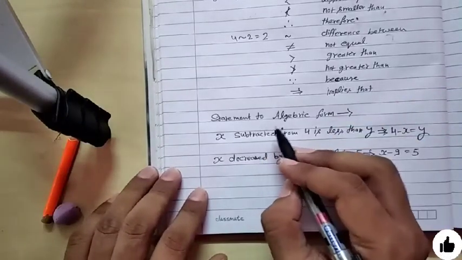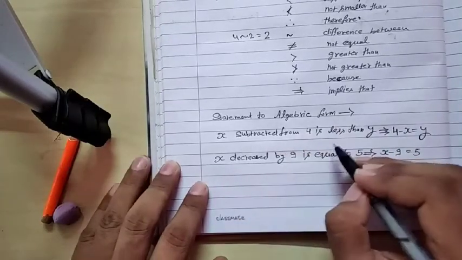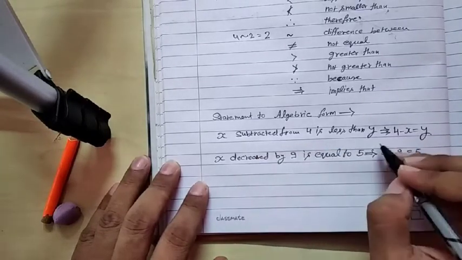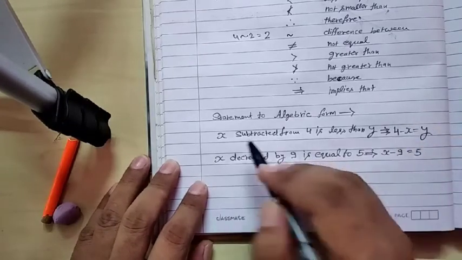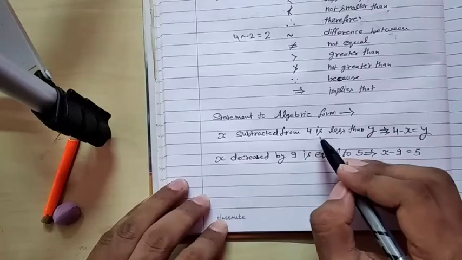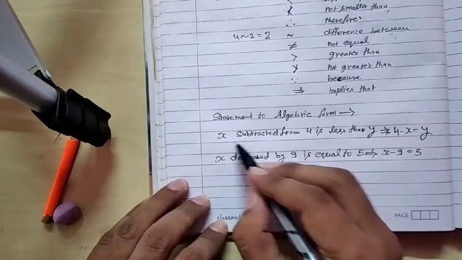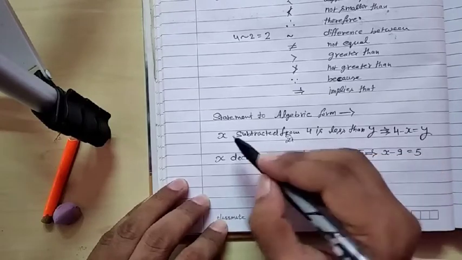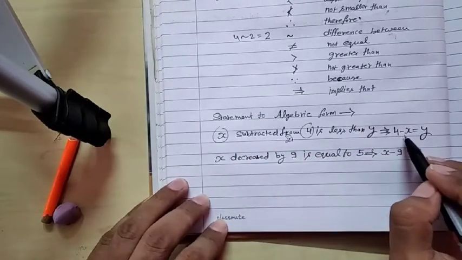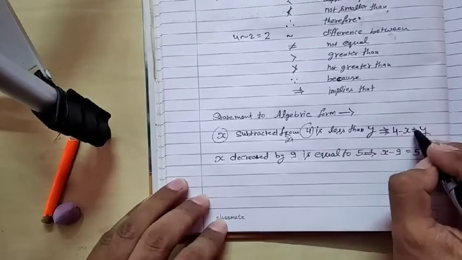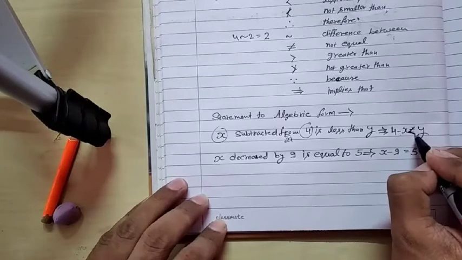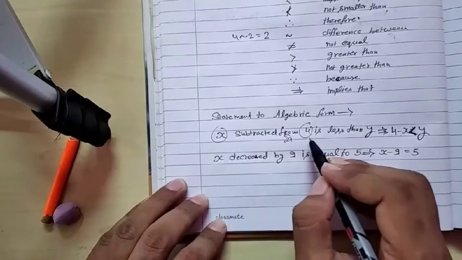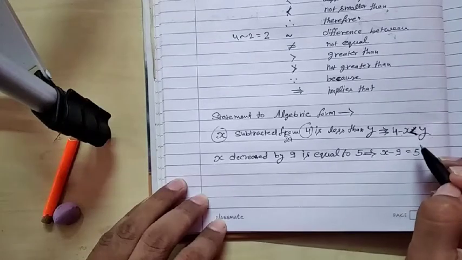After that, statements in algebraic form. It means some statement will be given and you have to write it in algebraic form. For example: x subtracted from 4 is less than y. How do you write it? x subtracted from 4. Here, from means you have to subtract x from 4. So we write 4 minus x is less than y. You will write the sign of less than. So you will write it like this.